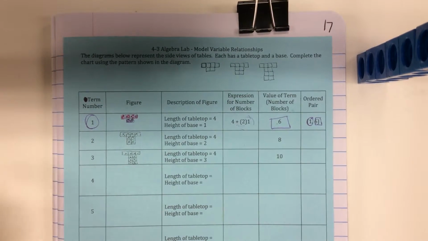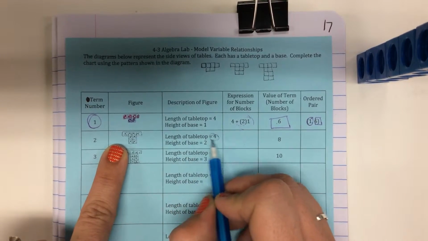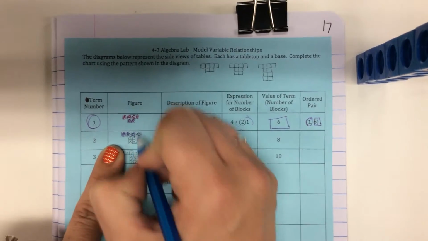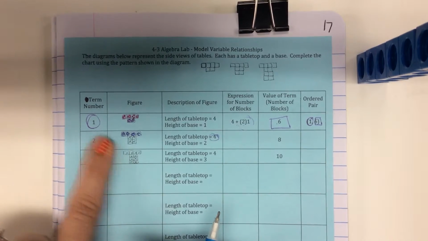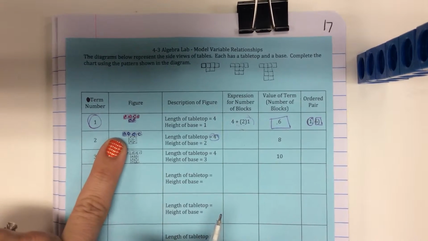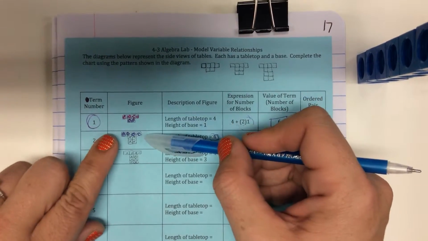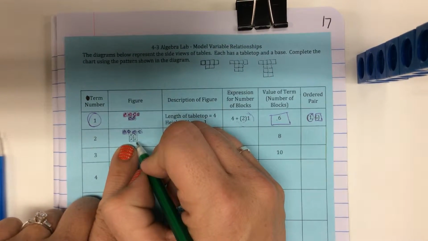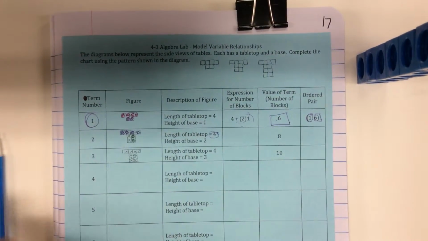Let's move on to step number 2, line 2. Here's my picture. My tabletop is still 4 long. 1, 2, 3, 4. But it changed. And what changed from 1 to 2? What's different from picture 1 to picture 2, Derek? Yeah, the base. What happened to the base? There's another one. There's 2 of them now, right?